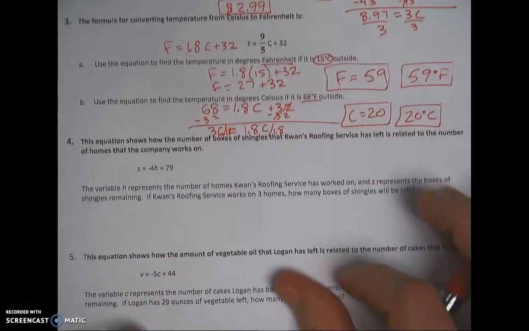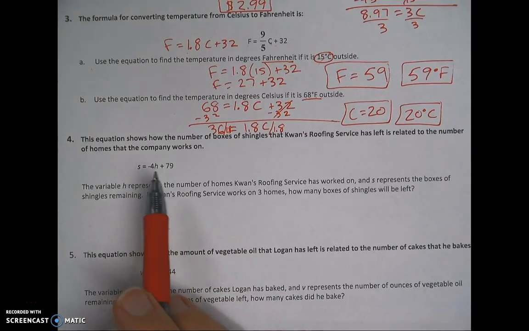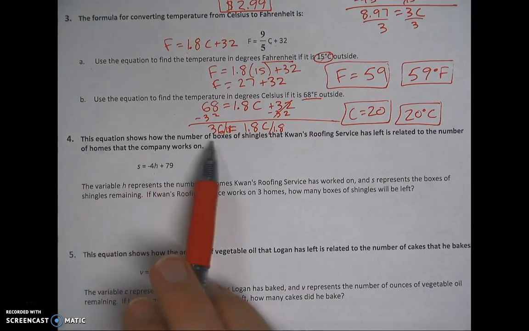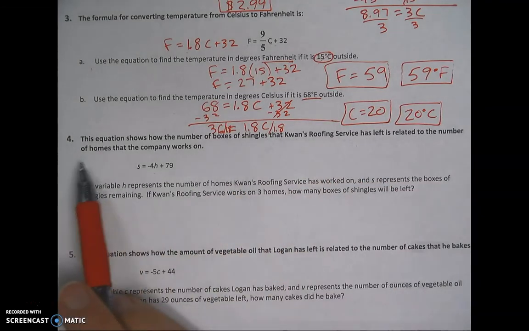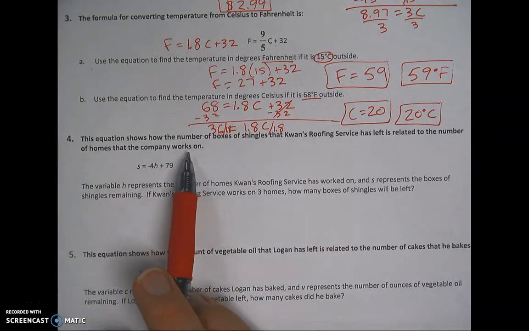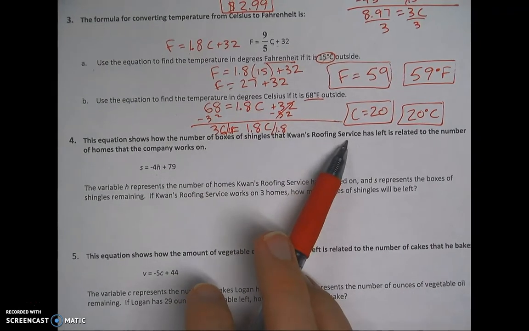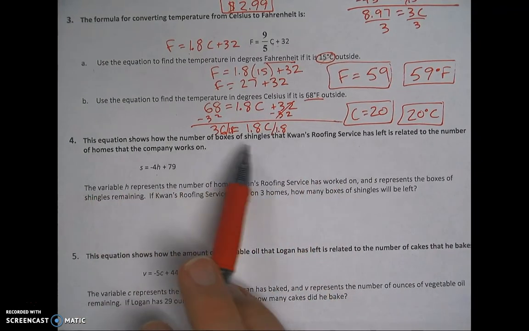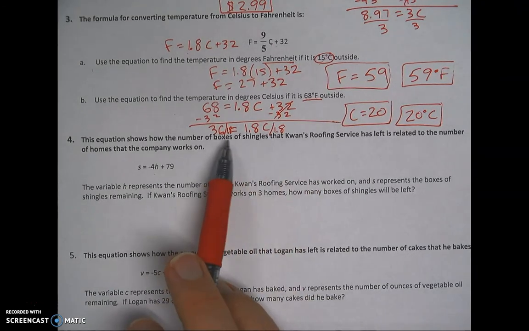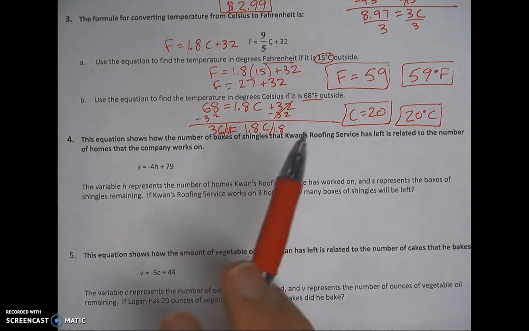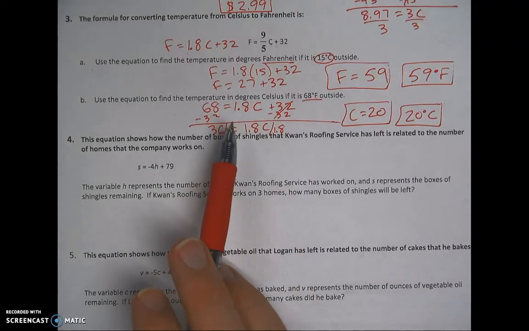All right, moving on now, looking at some new questions where they're going to give you an equation and you have to figure out how to use it. So this equation shows how the number of boxes of shingles that Quan's roofing service has left is related to the number of homes that the company works on. Before you even worry about the equation, just think about that statement. So you got a roofing service. They're working on homes. They're putting shingles up on a roof. So think about, they start with a certain number of boxes, and then as they work on houses, they should have less boxes, right? Because they're using boxes on the house.